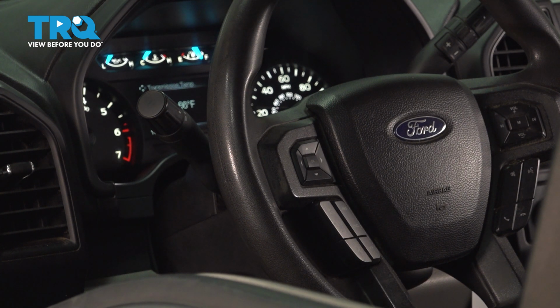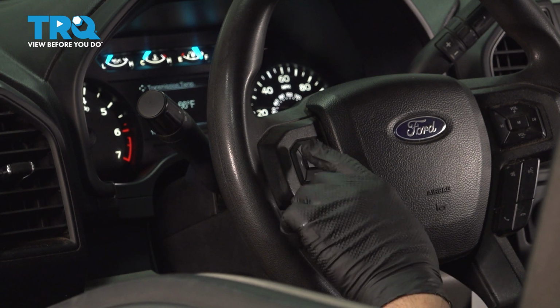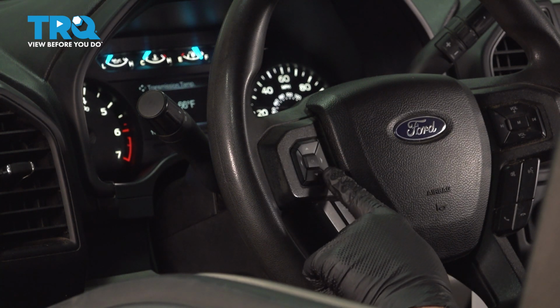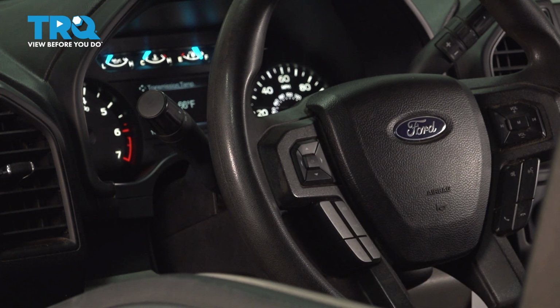Now from inside the vehicle, with the key in the on position or the truck running, want to come on over to the steering wheel side here. You're going to have 4 arrows on the left hand side with an OK button in the middle.